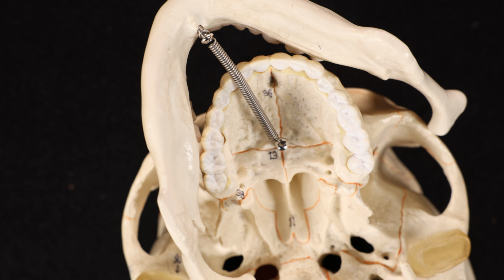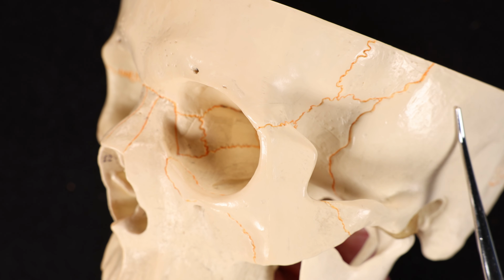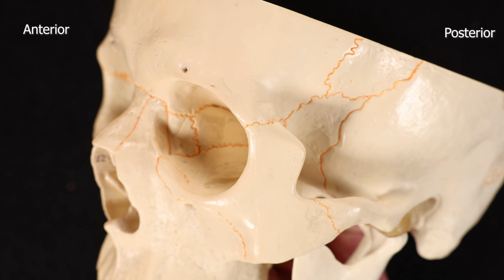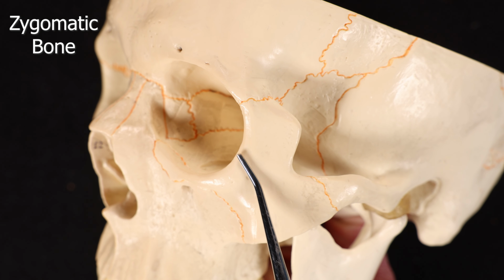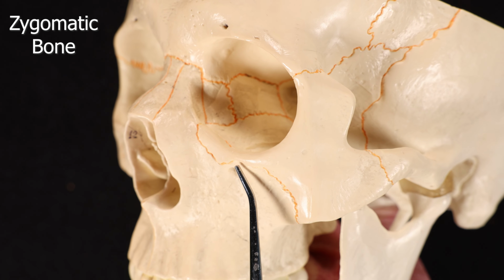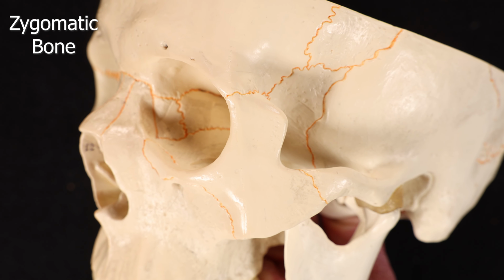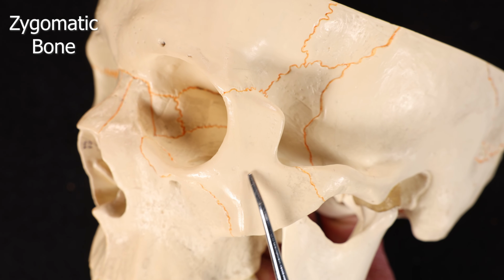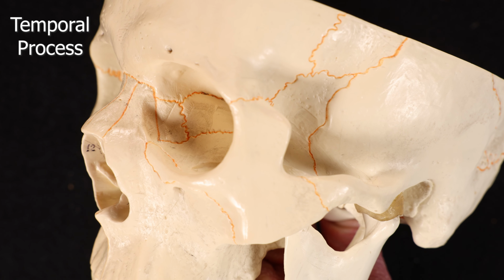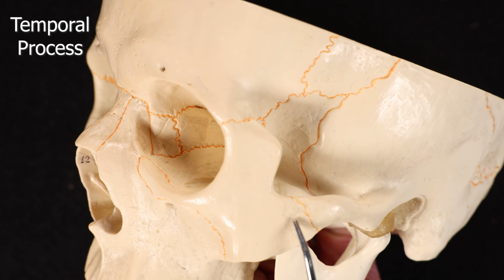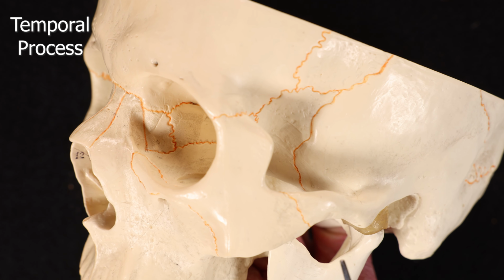Let's reset the jaw and put things back in place. All right, orientation-wise here, you can see that we're on the lateral side of the skull, anterior, posterior. This bone right here, basically it's your cheekbone in essence, but that's called the zygomatic bone. You can see this line right here is the anterior border. You can see this line right here is a posterior border. So it's only this portion right here, that's it, zygomatic bone. The zygomatic bone is going to have the temporal process. Right here, this little area is the temporal process, which leads into the temporal bone.